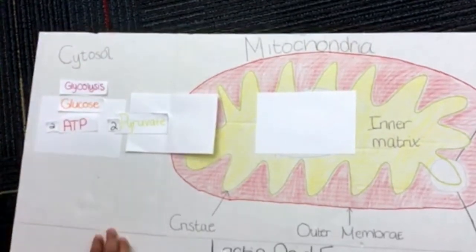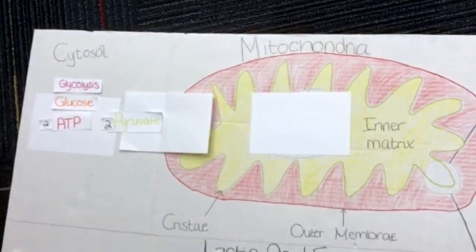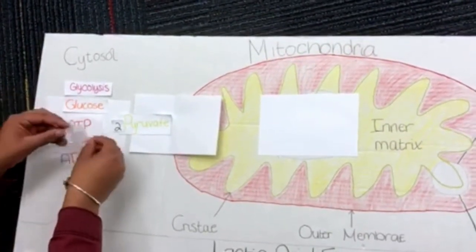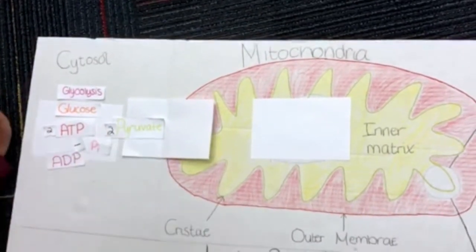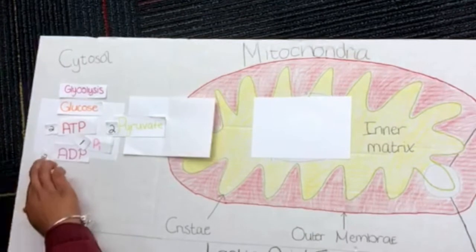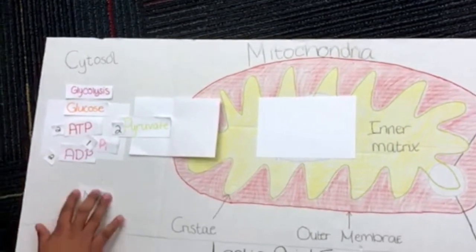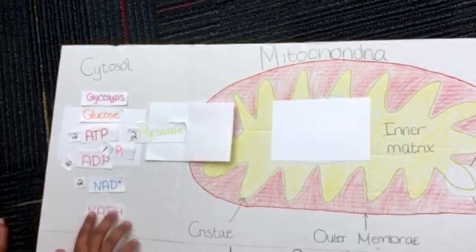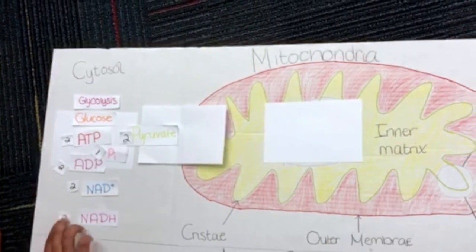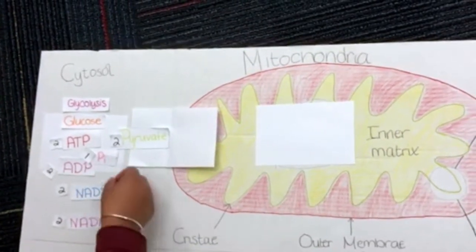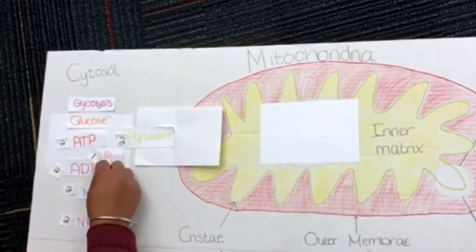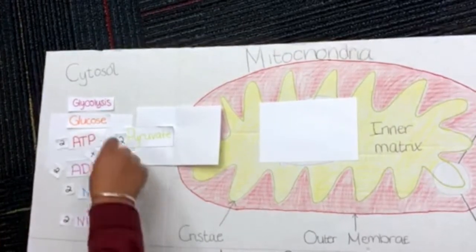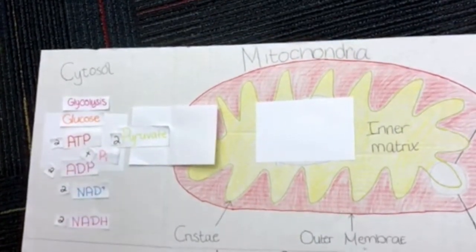This 2 ATP dephosphorylates to 2 ADP, and the electrons from this ATP are given to NAD plus, which reduces to NADH, 2 NADHs. In this cycle, ADP is then phosphorylated by adding a phosphate group to produce ATP, and that's glycolysis.